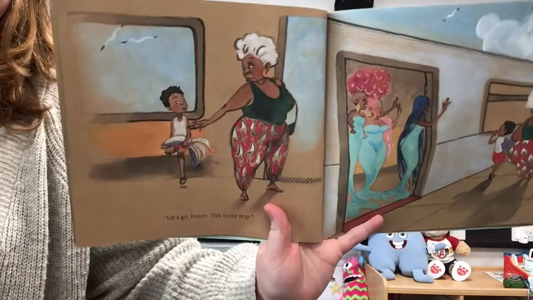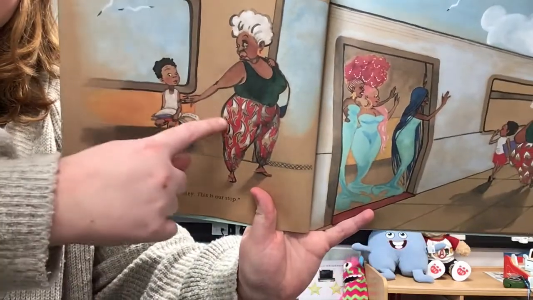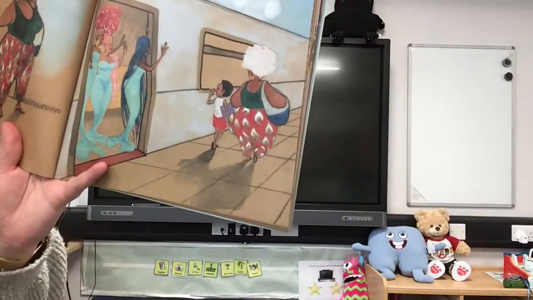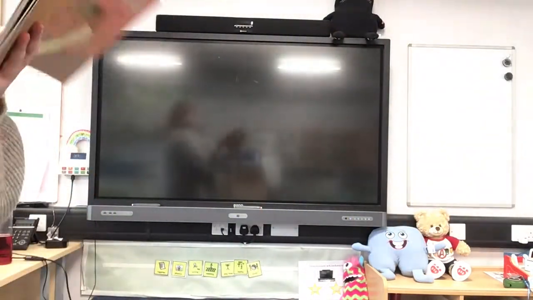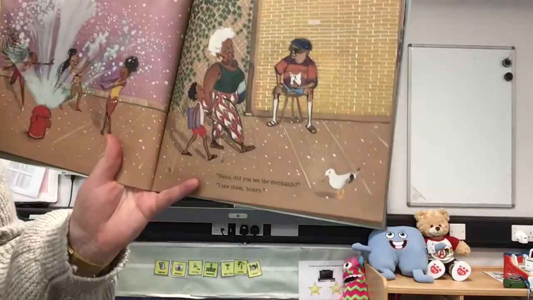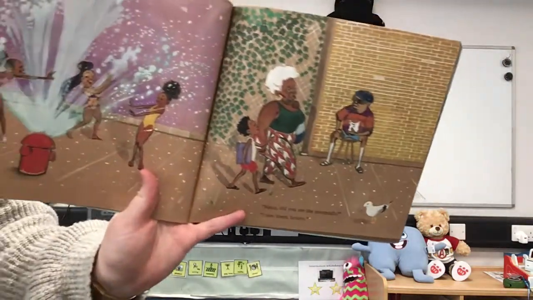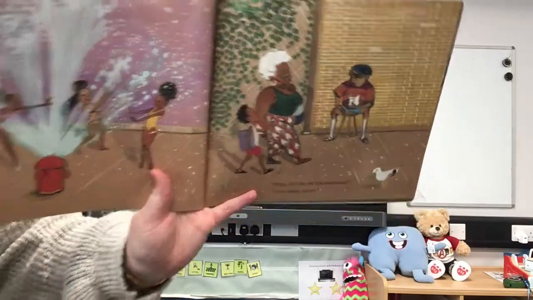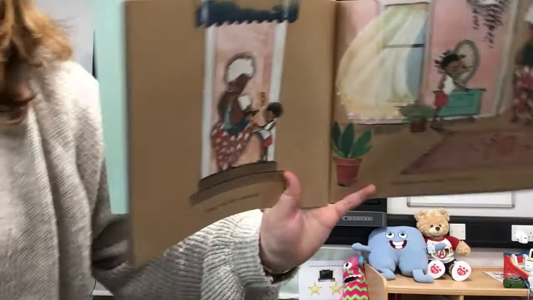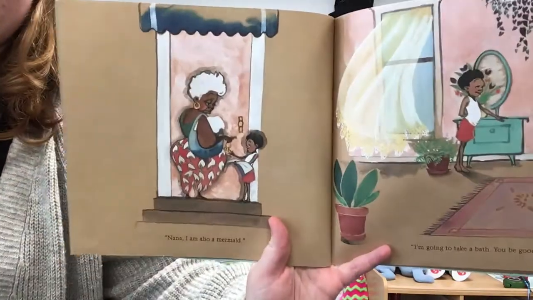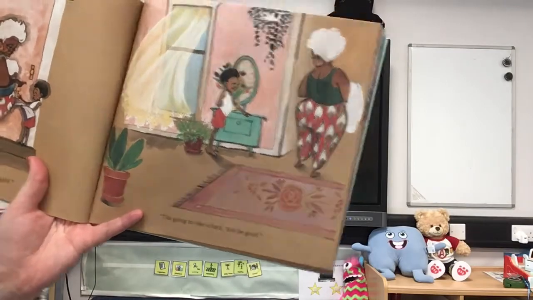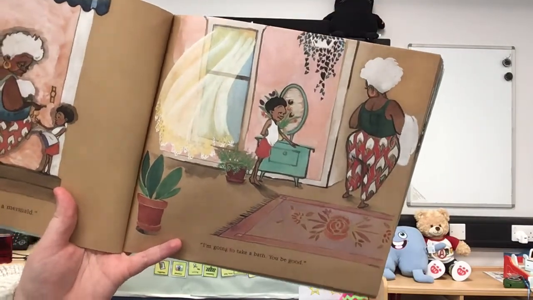Let's go, honey. This is our stop. That's what Nana says. Look, he's done all that dreaming on the train. The mermaids wave goodbye. Nana, did you see the mermaids? I saw them, honey. Nana, I am also a mermaid. I'm going to take a bath. You be good.